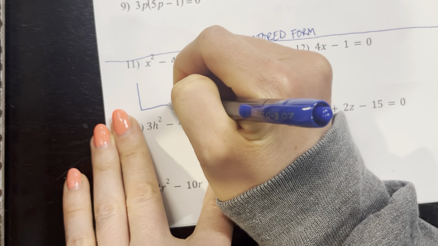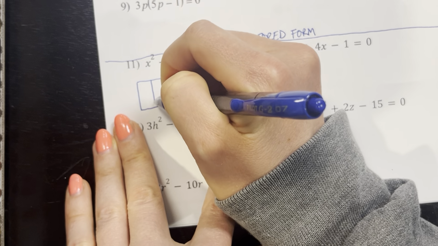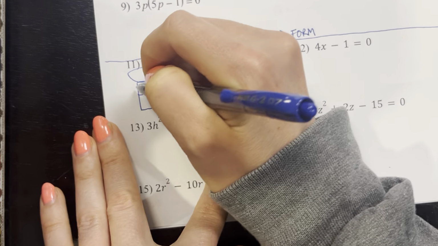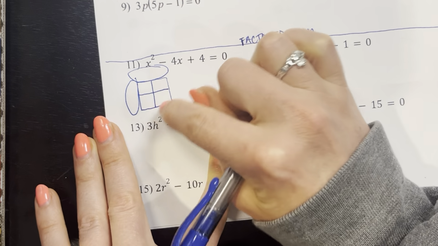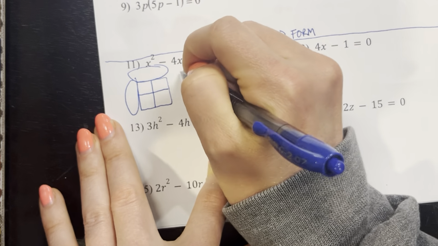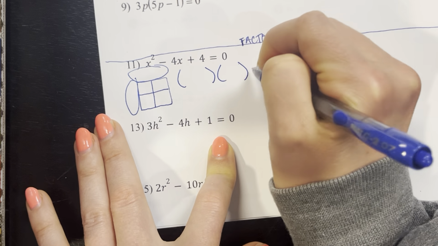So as a reminder, in order to put this into factored form, you need to figure out what goes here and what goes here to multiply to get this. So you are doing this on your own.